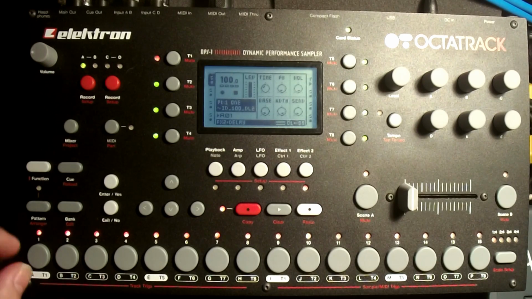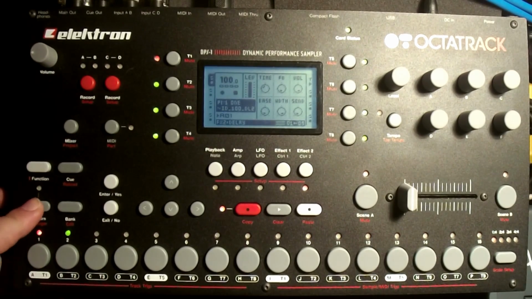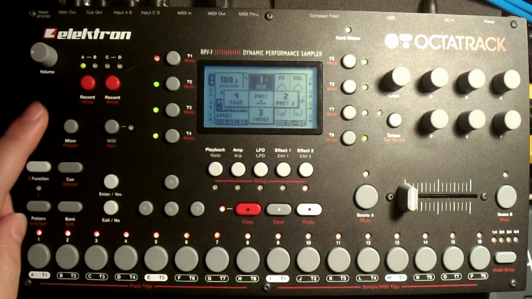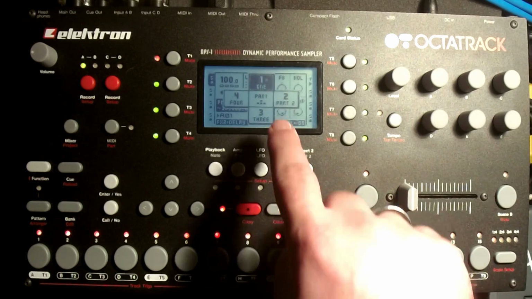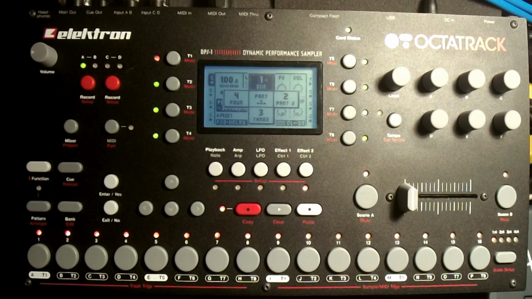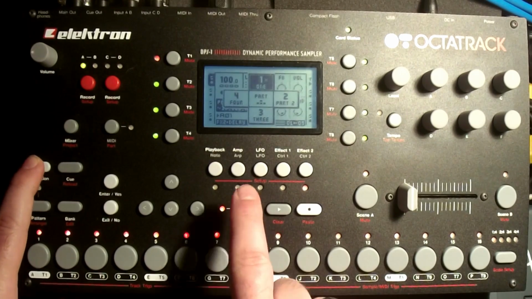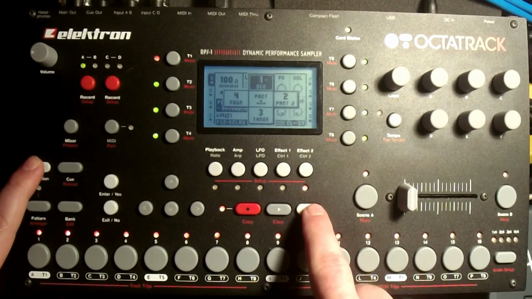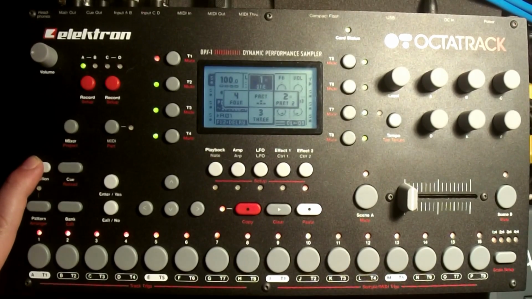So what we're going to do, go back into pattern 1. I'm going to bring up my parts menu. You do that with function MIDI. So I can see that I've got a little star on pattern 1 up there. That means there's been some changes made. I'm going to go ahead and copy part 1 to part 2. So now part 2 is the same as part 1.